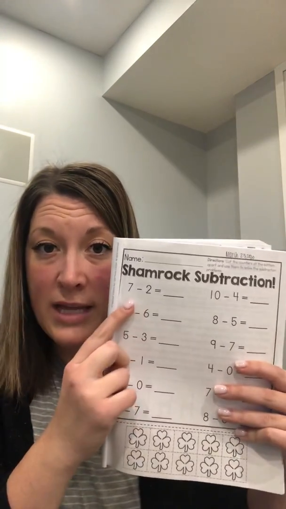Or you can hold your hands up. If you have 7 and you take away 2, 1, 2, how many do you have left? Subtraction means to take away. Another word for it is minus. Some people say minus.